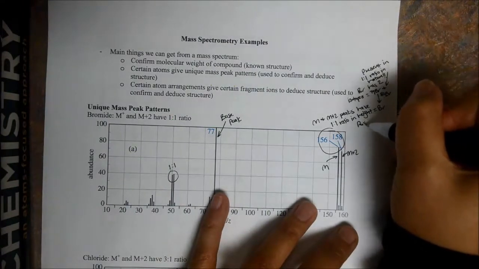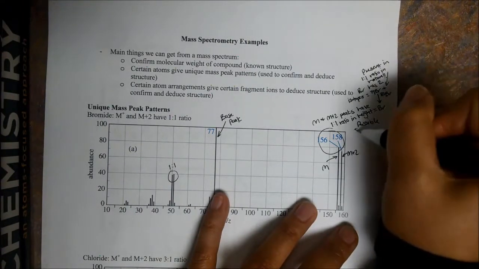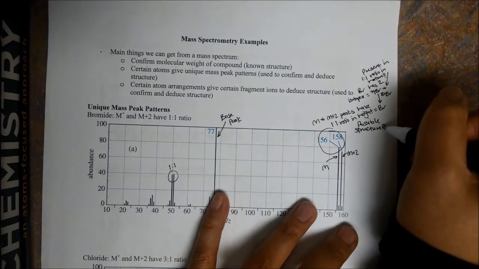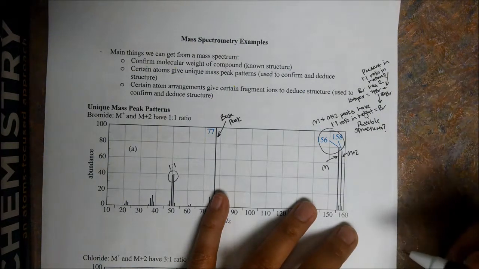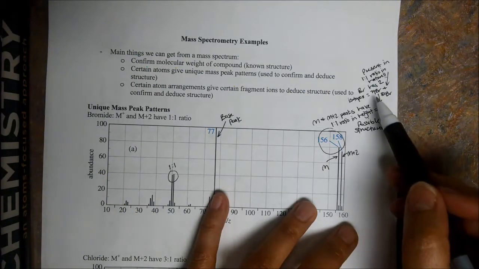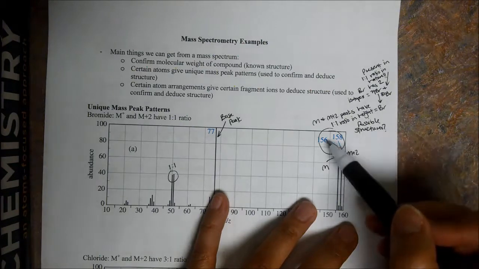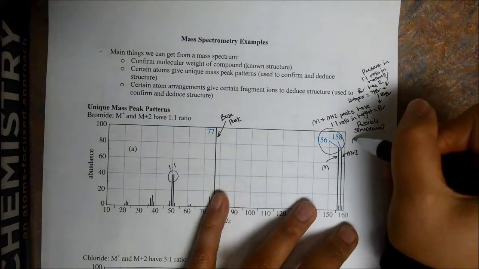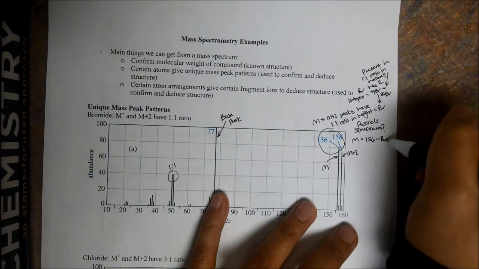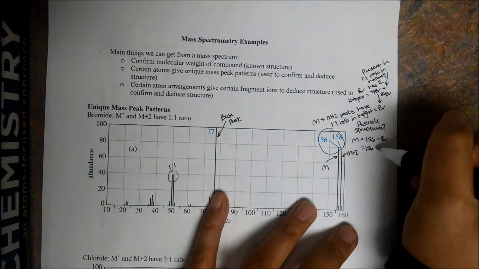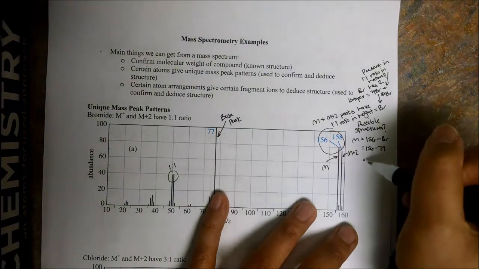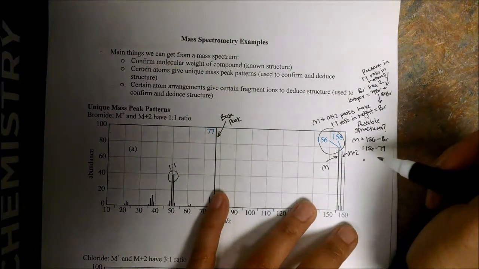What are some possible structures of this compound? Let's think about it and see what we can deduce. If we know we have a bromine, bromine has two masses, 79 or 81. So let's take the lower one. M equals 156 minus the bromine, which is 156 minus 79, and we get 77.